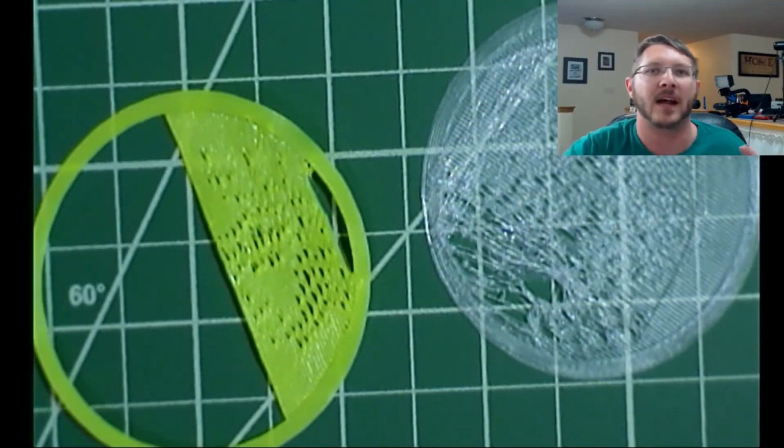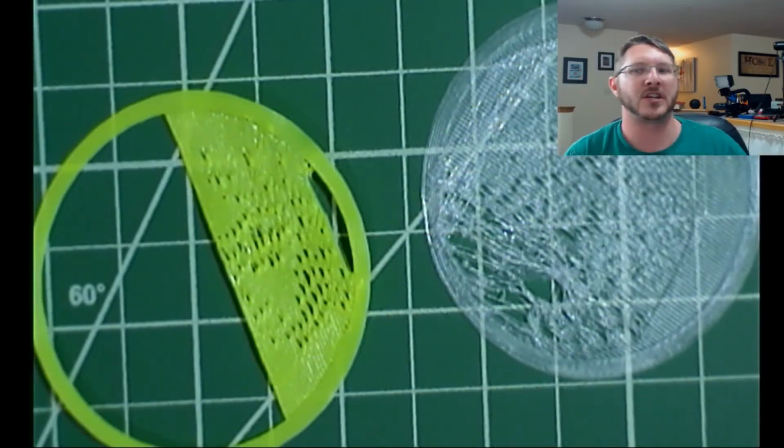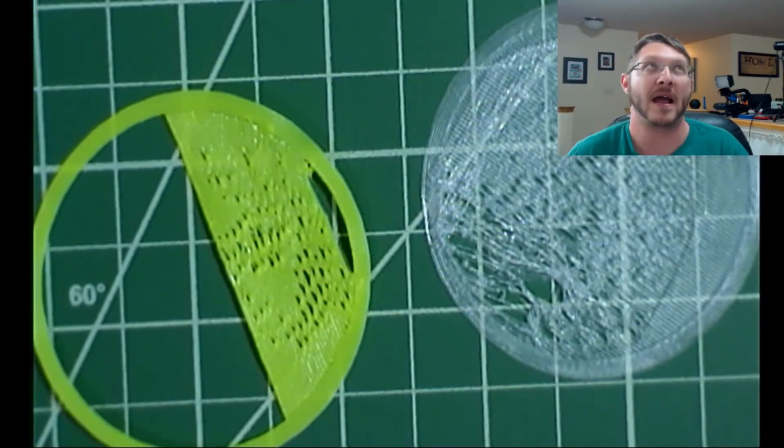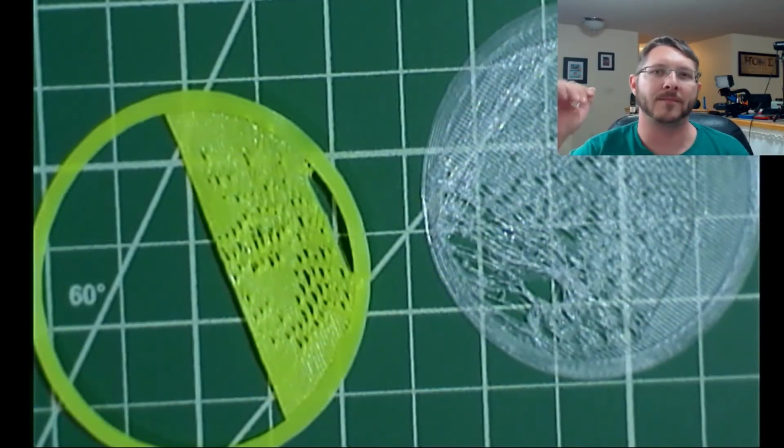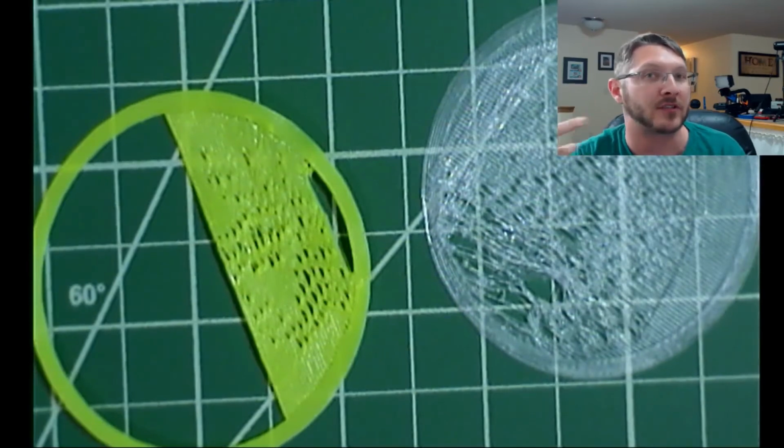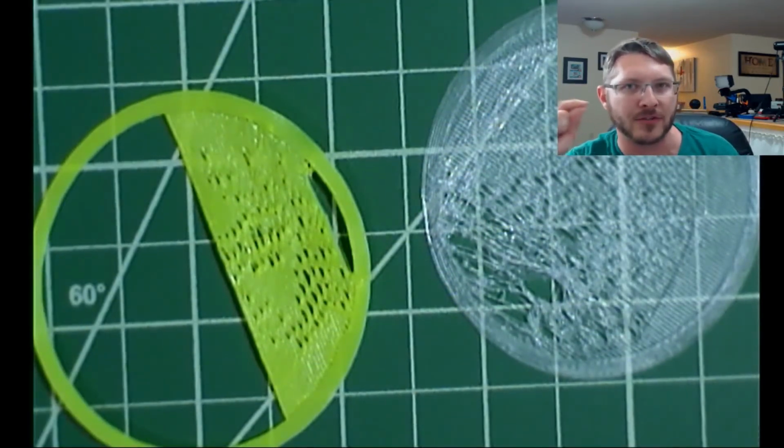You may have maxed it out. I know some heaters may not be as efficient. I know the one that's on the Little Monster is a massively efficient heater. So depending on how good your heater is, you may just have to increase the heat a little bit to get that to stick better.